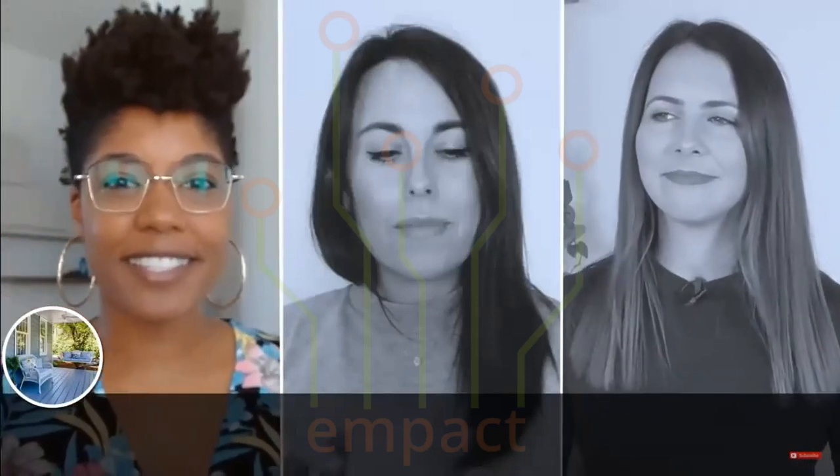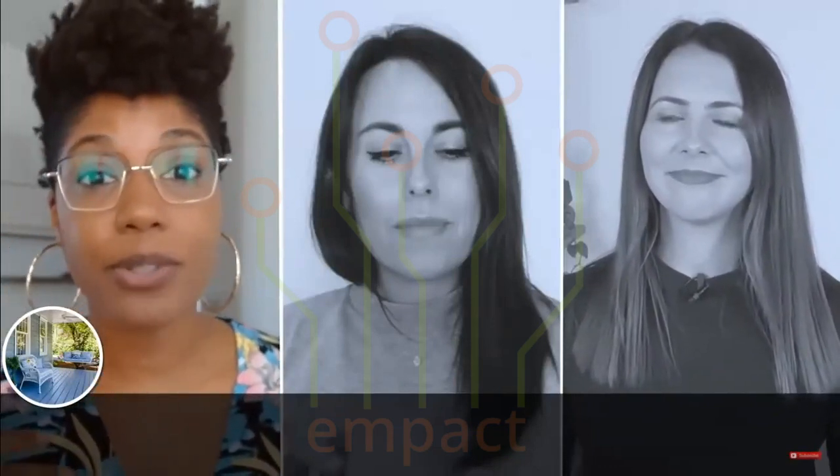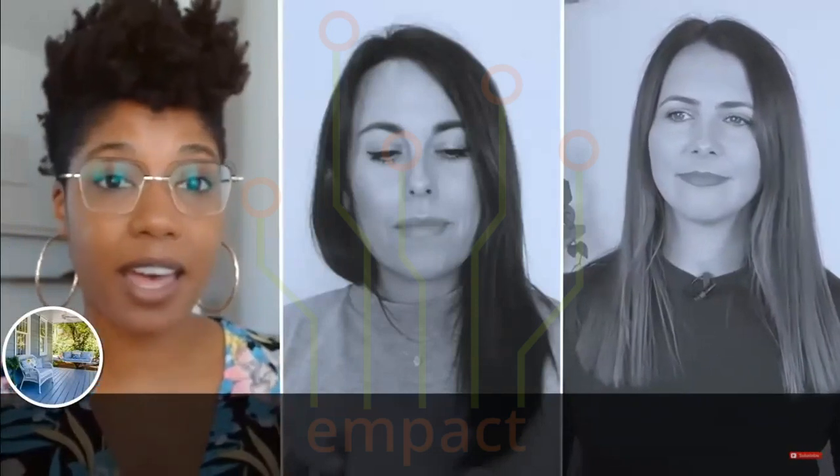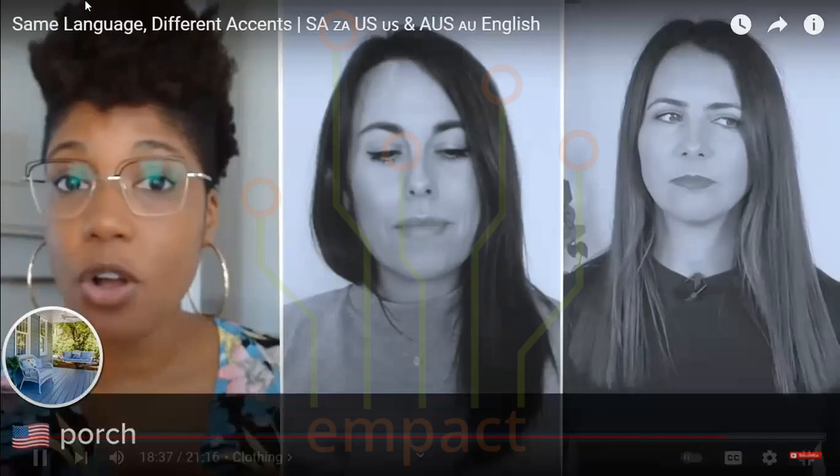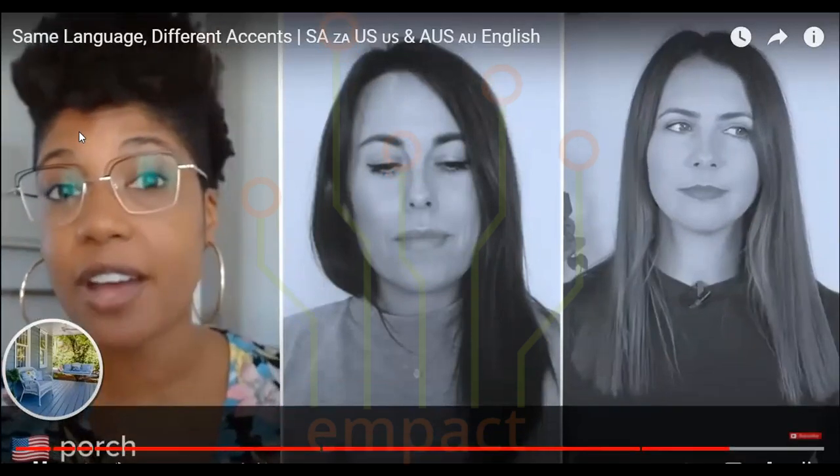So if this is in the south, where I'm from, we are most likely to call this area a porch. If it is something that wraps around your house, especially in the front, you might call it a front porch or a wraparound porch.